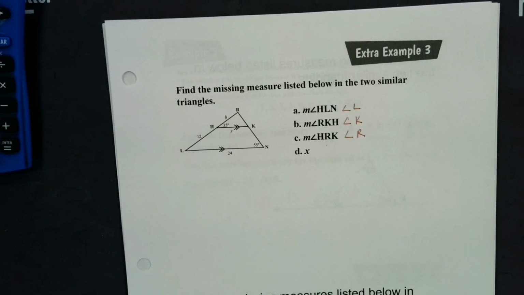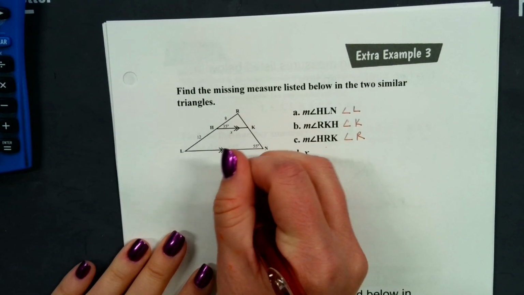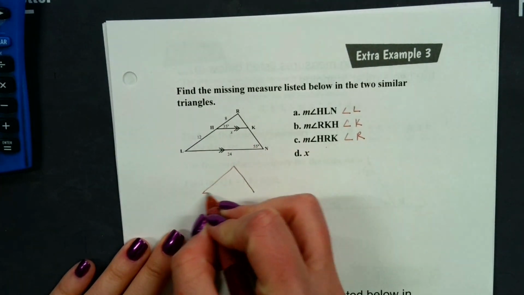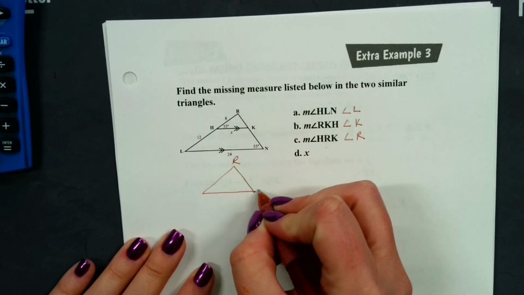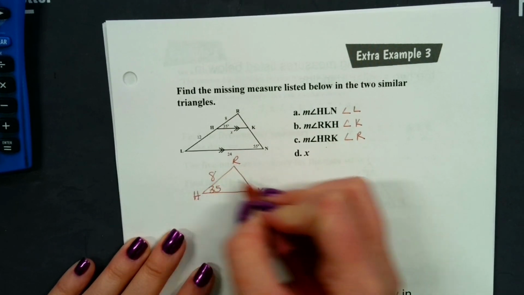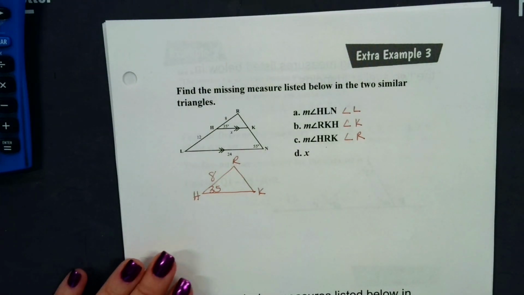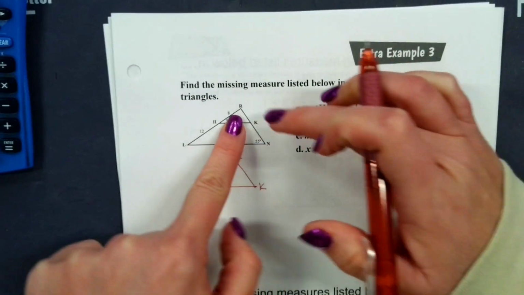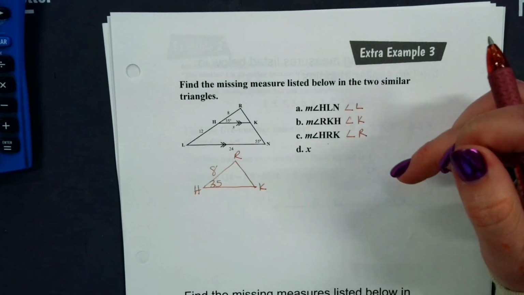If you need to, if you want to pull that other triangle out, pull it out. And then you're just comparing the big triangle to the small triangle.